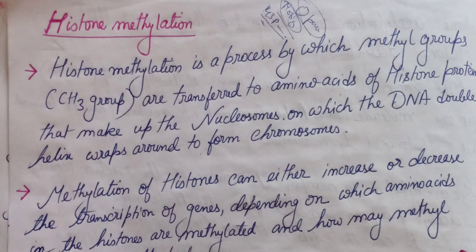Just like acetylation, histone methylation is a process by which methyl groups will be transferred to the amino acid of the histone protein. Which amino acid, we will talk about later on.